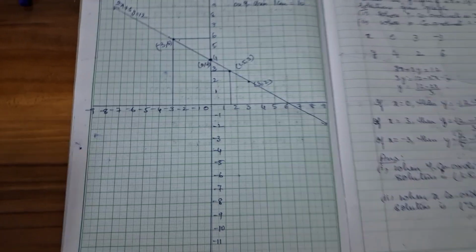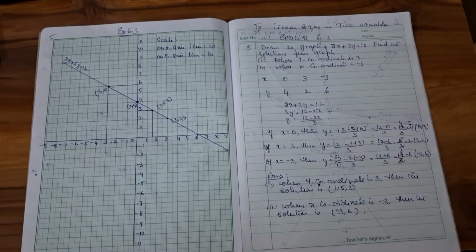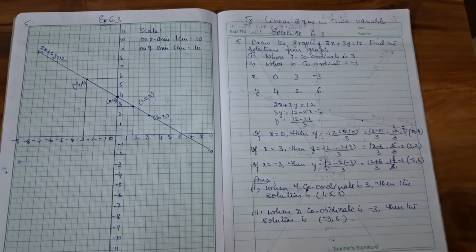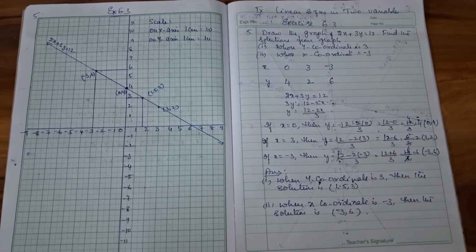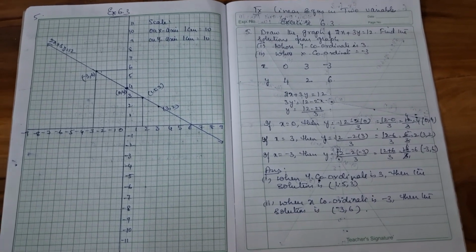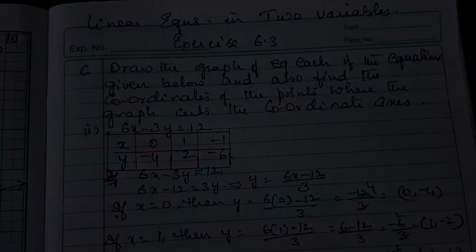So you can go through this entire picture, that is the graph and the working out, children. This is the solution for this problem.